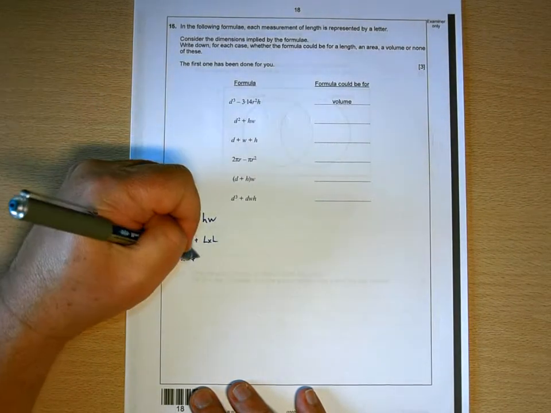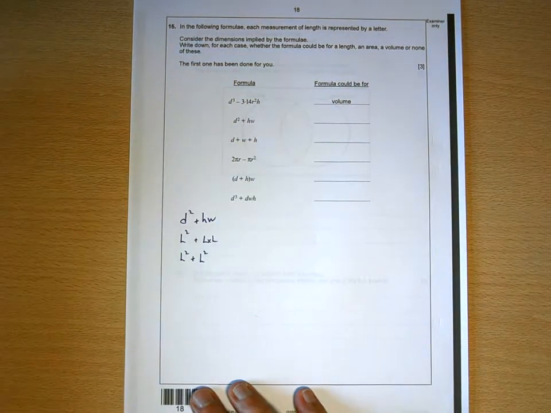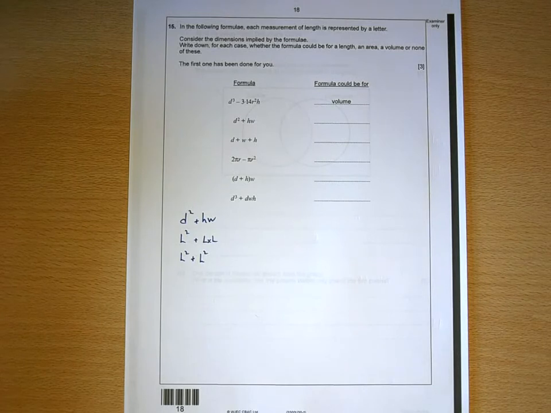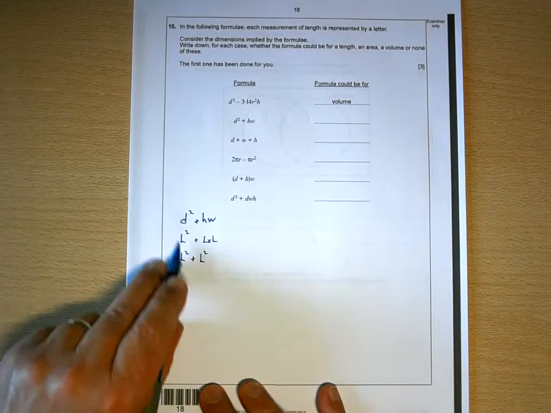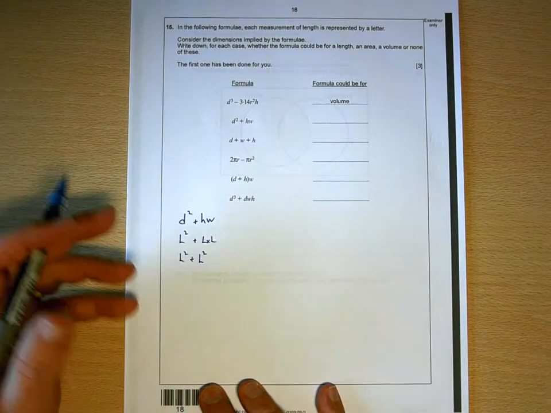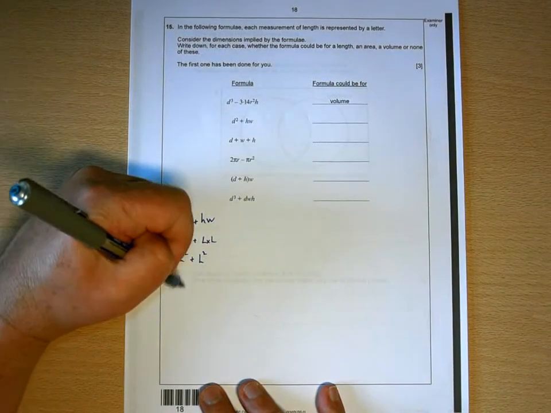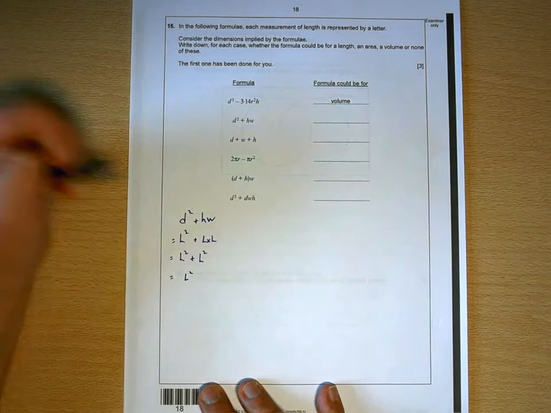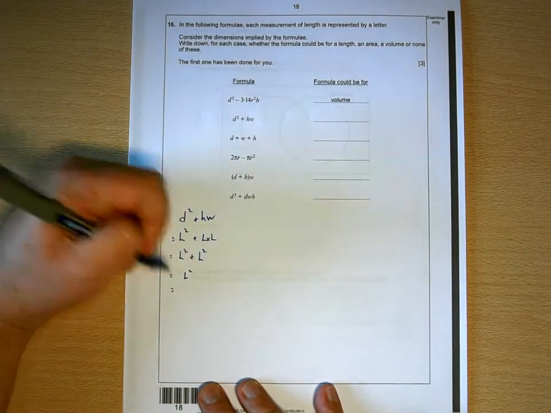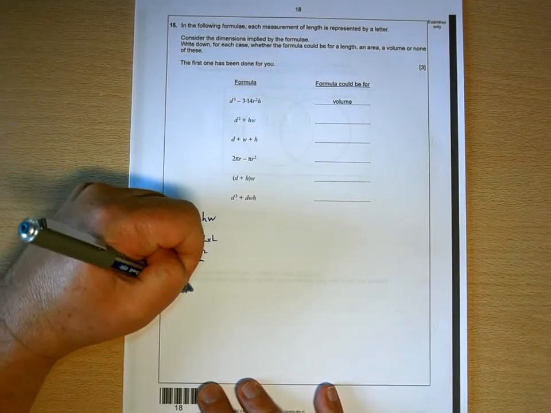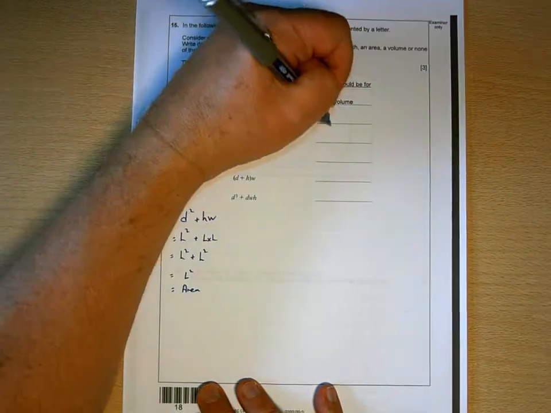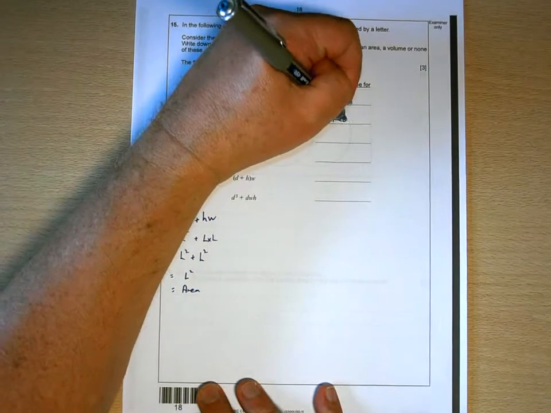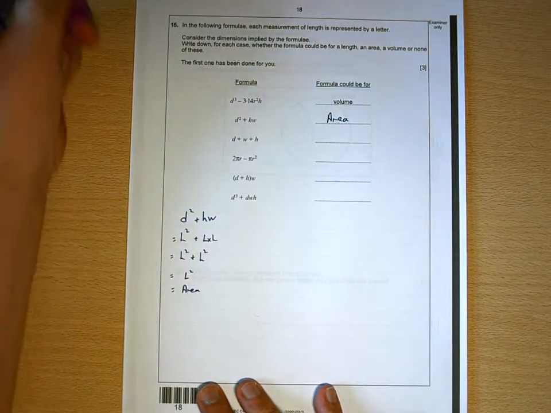L times L, multiplied by the same thing, is a length squared. So I've got the length squared plus the length squared is another length squared. And length squared, length times length, is area. So that one is an area.